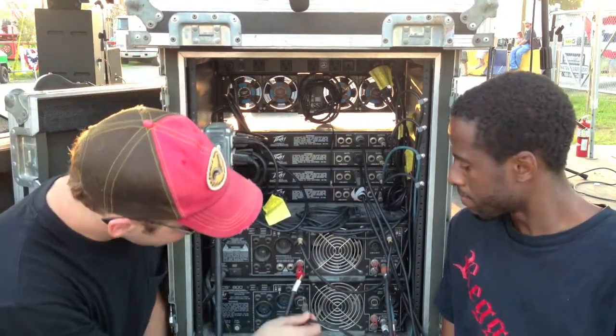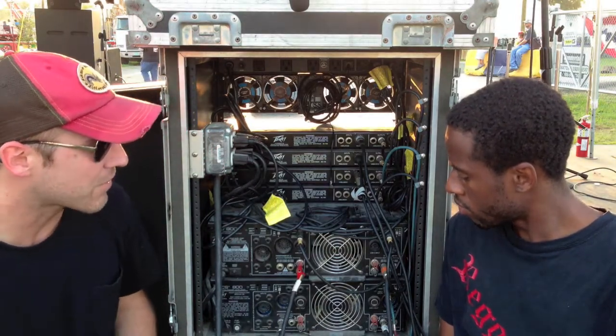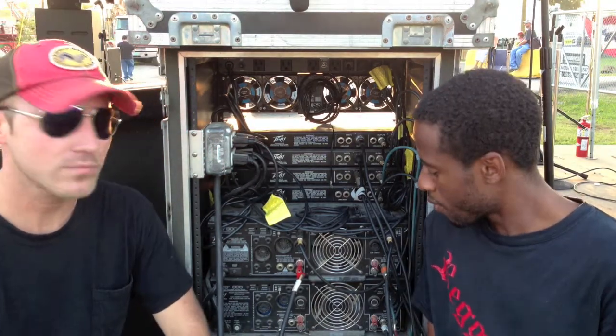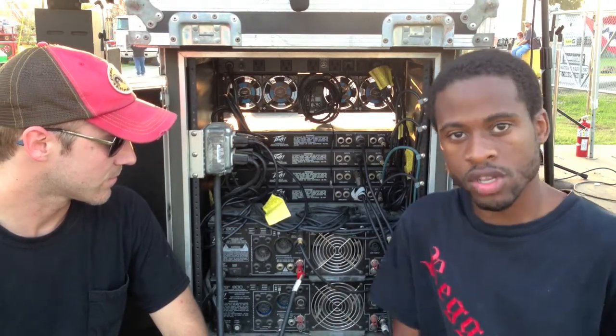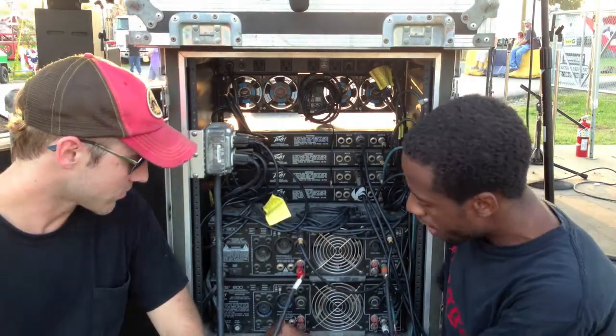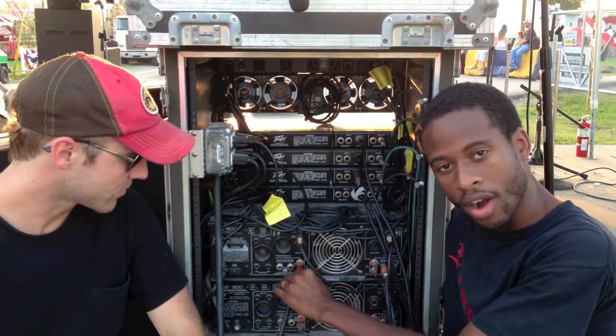So after we get to the amp, what happens for sound to get to this? So once it's plugged in, we want to make sure that it's going out to our monitors, of course. So the way we do that is we put some outputs here. 1, 2, 3, and 4.